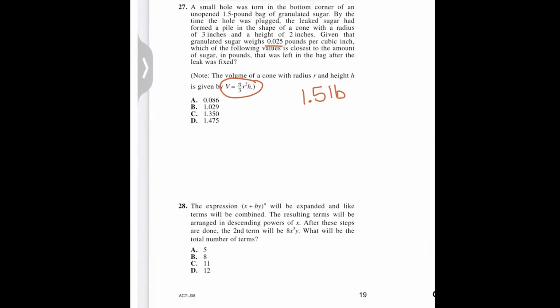So what you have to do on this problem here is we just have to plug it into the cone. So we've got V equals pi over 3 r squared h. Then if we're going to find the volume, we go pi over 3. It gives us the radius of 3, so 3 squared times 2. And then we will find that number.